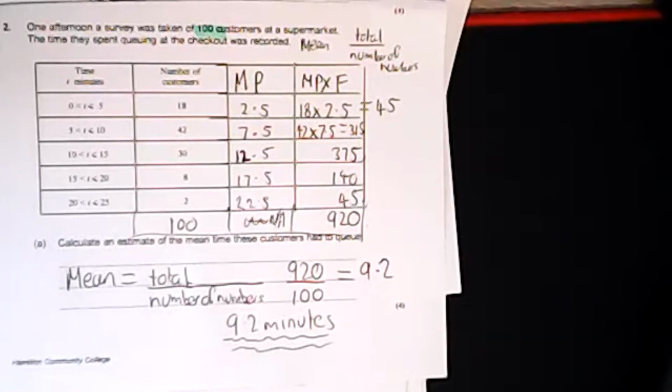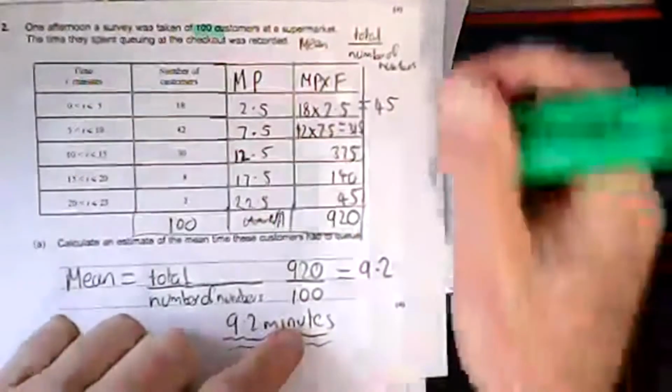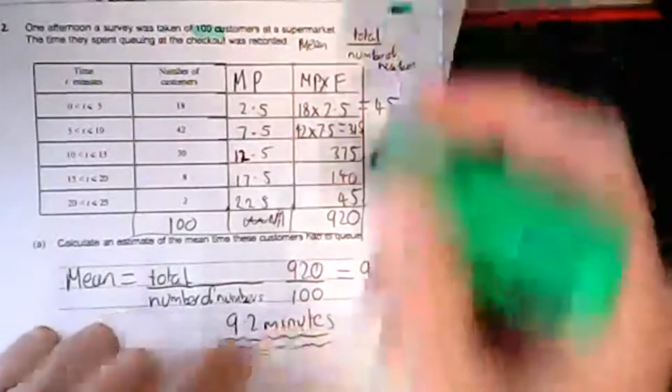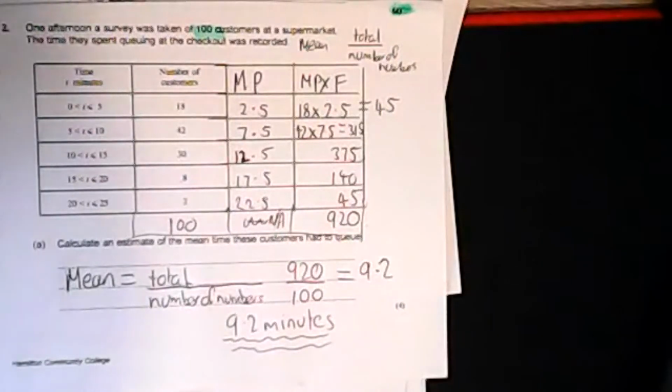And actually, when you look at these marks, it's the same every time as well. You've got 4 marks there, which I think are pretty easy marks to get. As long as you're competent with a calculator, it's pretty straightforward to get those marks. So I just want to leave you with a final thought.